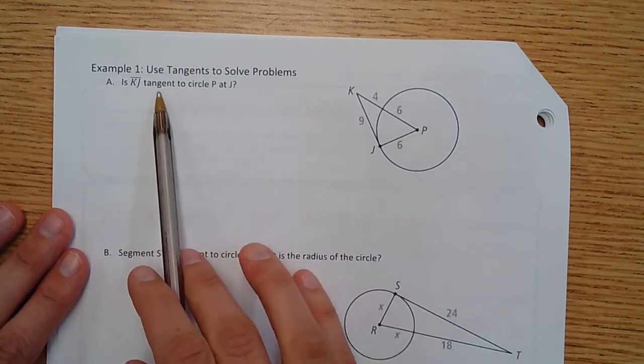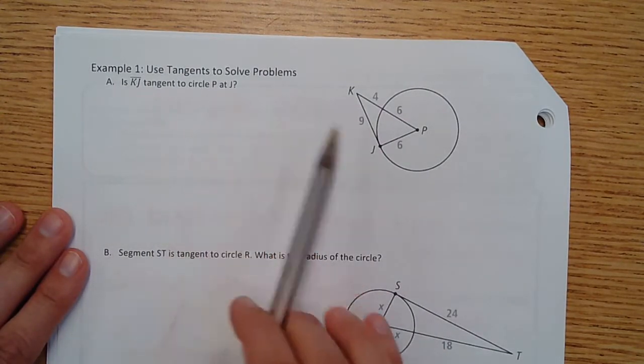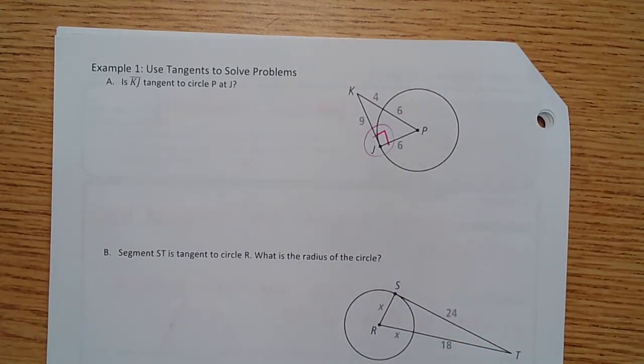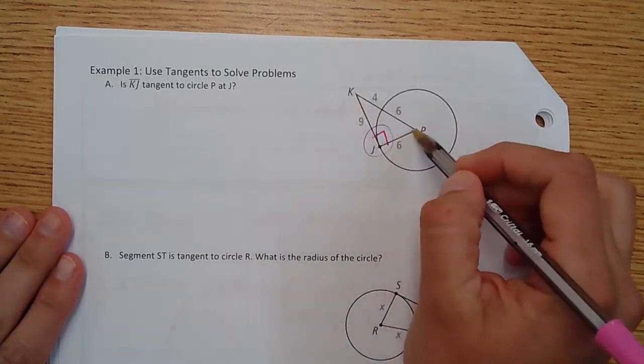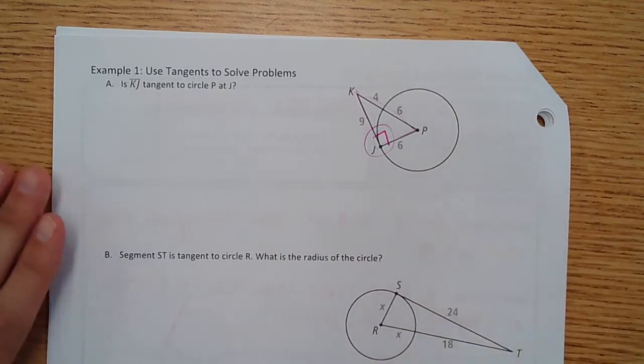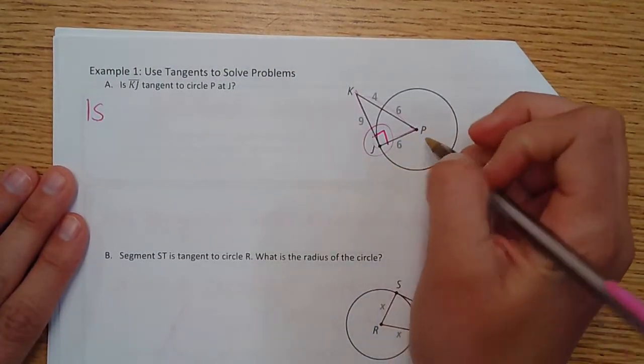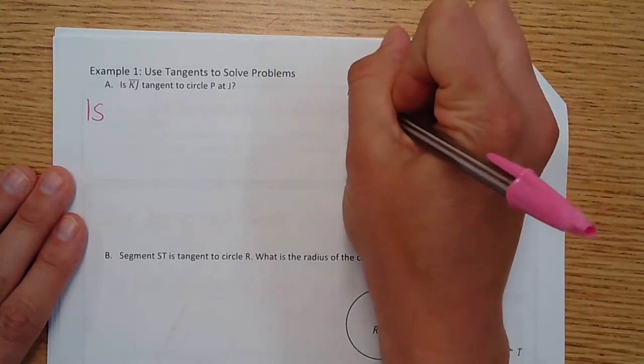So is KJ tangent to circle P at J? So I'm asking, is this 90 degrees? Well, what theorem is satisfied if that's a 90-degree angle? Well, if that's a 90-degree angle, this becomes a right triangle. Now where would the hypotenuse be?